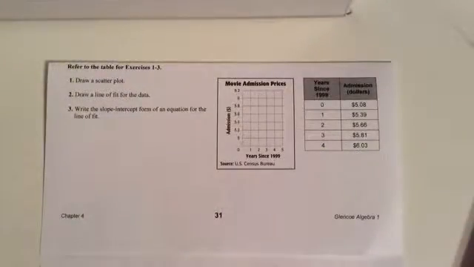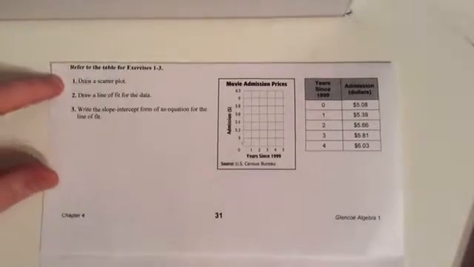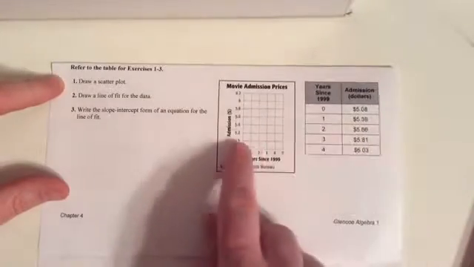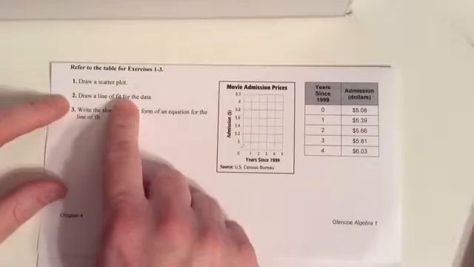So for your practice problems, again, you're going to do the 3 others on the other side of the page first, just defining what type of correlation you see, and then explaining what that means. And then this problem I want you to do, you're going to draw your scatter plot. Here's the table. Plot those points on the graph, draw a line of fit for the data.